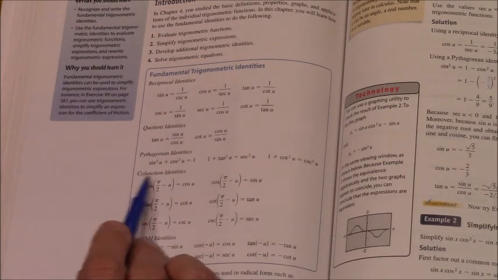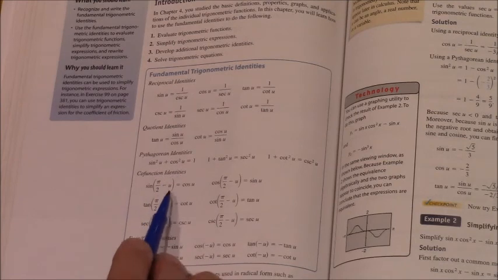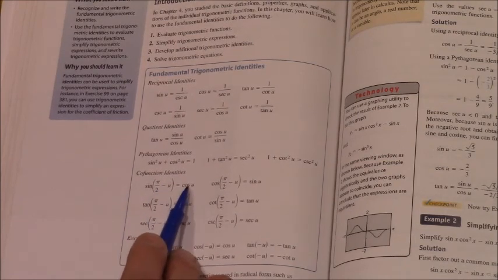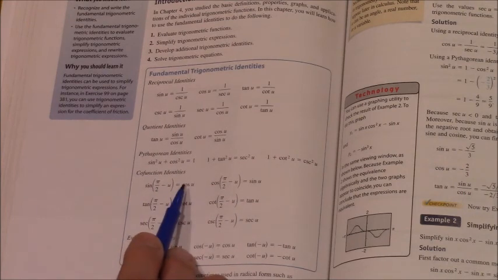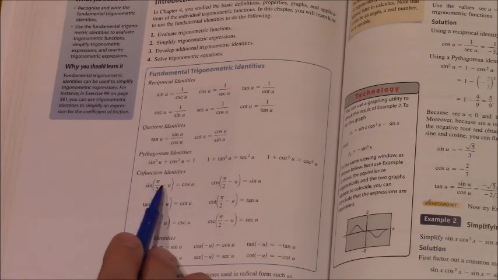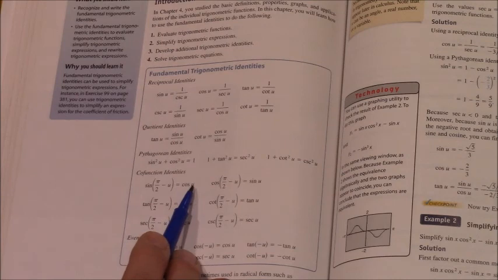These were our cofunction identities, which when we talked about these, I said as long as these two angles add up to 90, we get the same answer for both of them. So like if this was the sine of 20 degrees and this was the cosine of 70 degrees, they equal the same thing. And we checked that on our calculator. You could do it again if you wanted to.